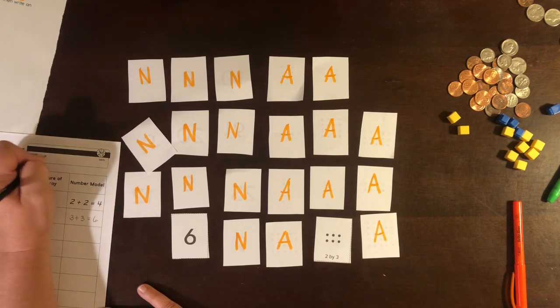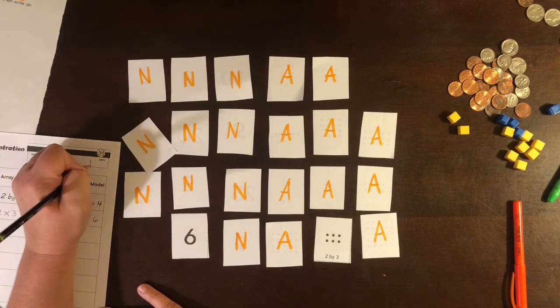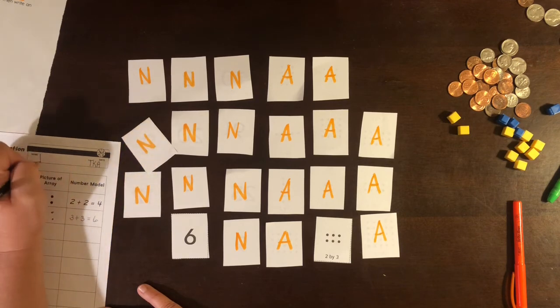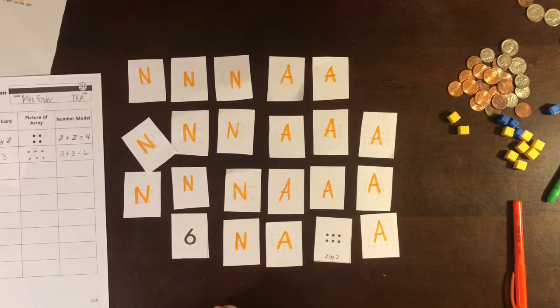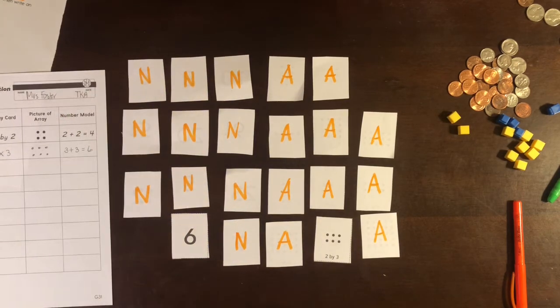Don't forget to put your name here. Don't put TKA. You can put TKA under the date. This is Miss Foster's sheet, because I'm going to have you send this to me, and I want to make sure that you're practicing your arrays, because this was a fun game that we would have done in class to help you do that. Last thing, let's go back to our target.